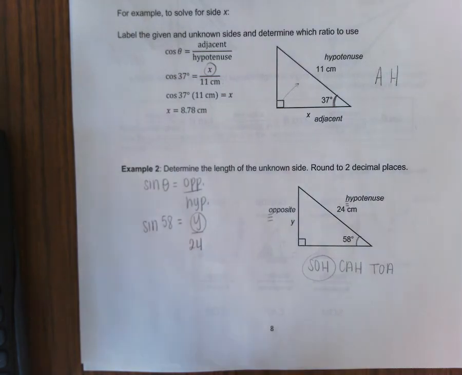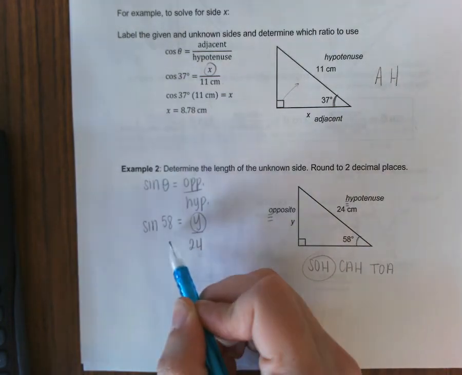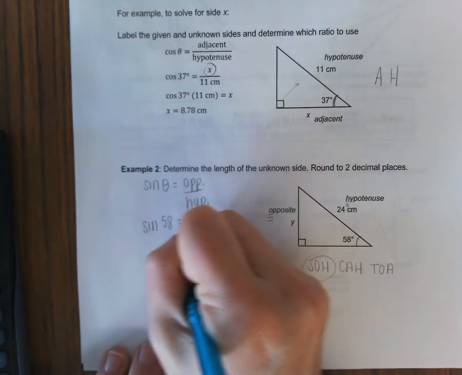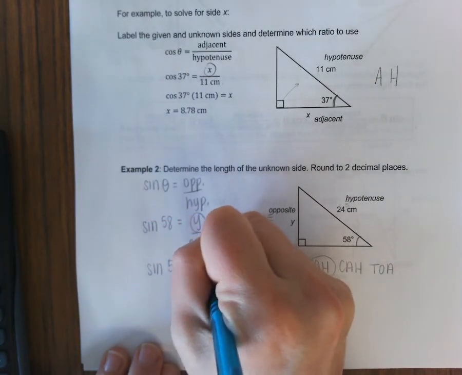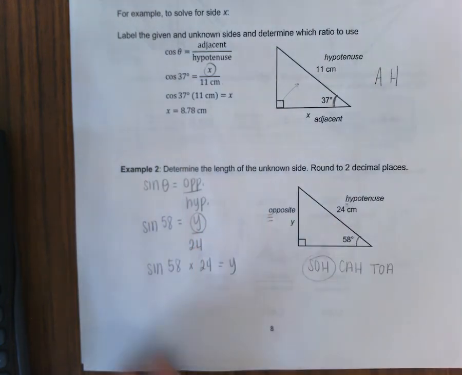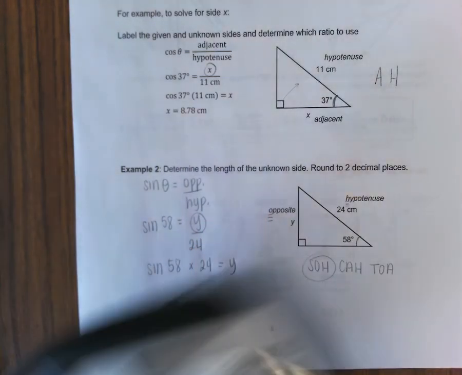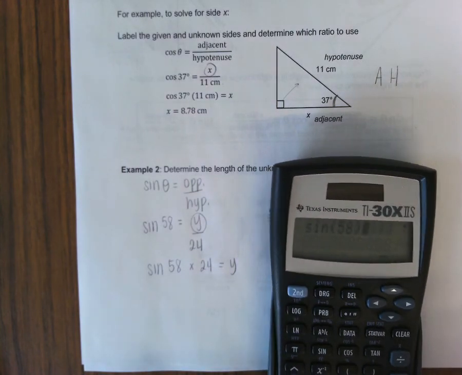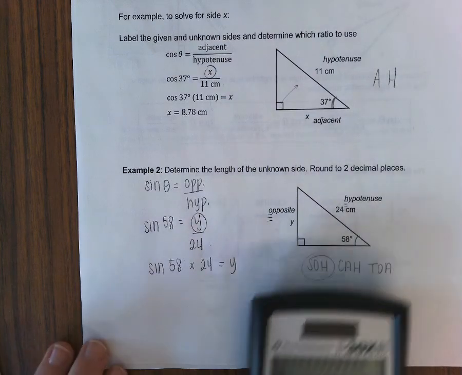So I am going to multiply this side by 24. So sine 58 times 24, and I will be left with y. Now when I do that, every calculator is different, but if it does have a bracket, you want to close it. Sine 58 times 24 is equal to 20.35.